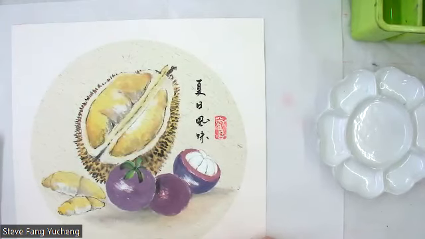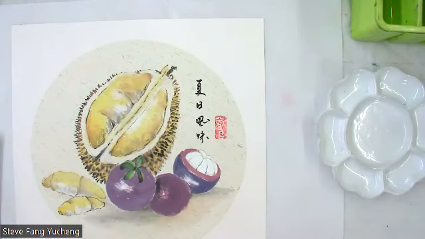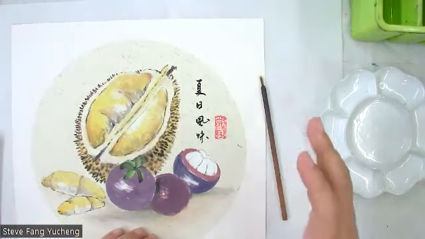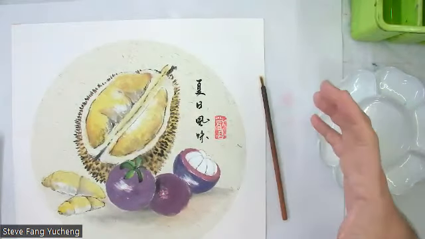I think the common feedback from all classmates is that they thought it was easier, right? But actually, when you paint, it's not so easy. This applies to most Chinese painting. When it looks simple, it's actually more difficult to paint. So for this one, I'm going to show you the detail on the raw paper. How do we handle the raw paper, right?